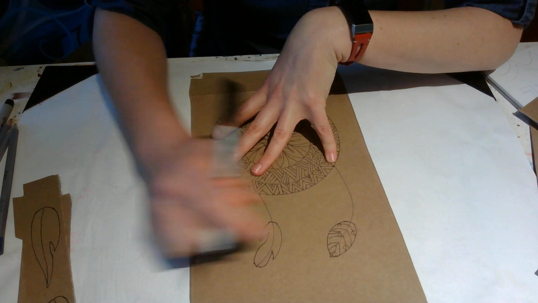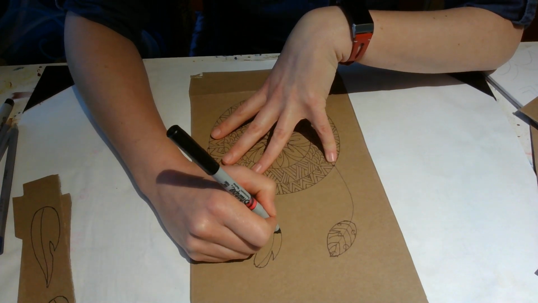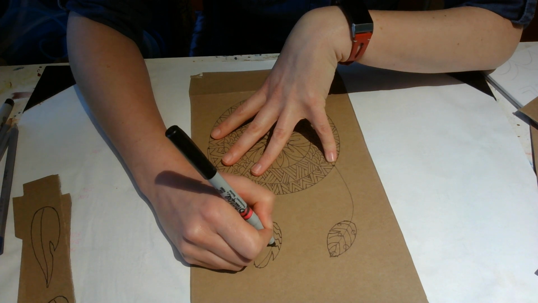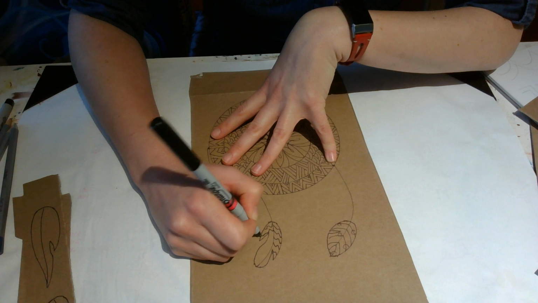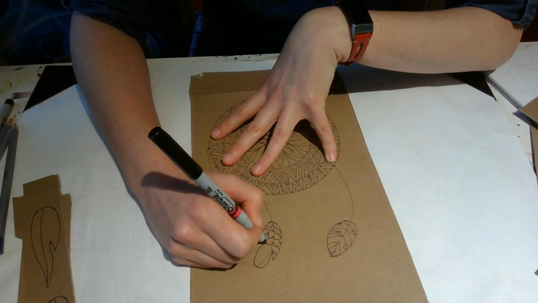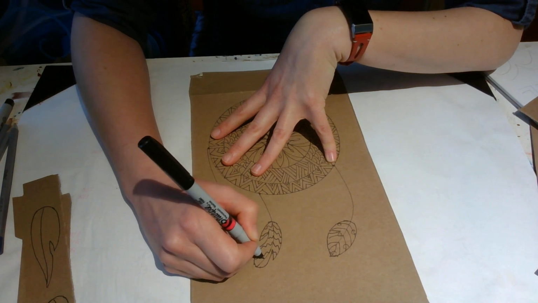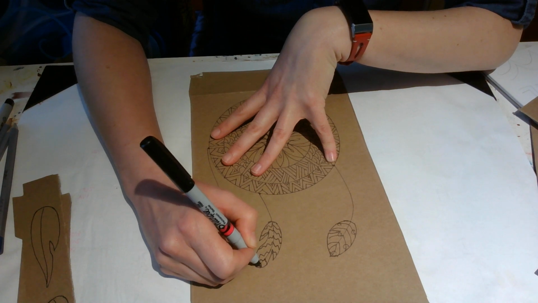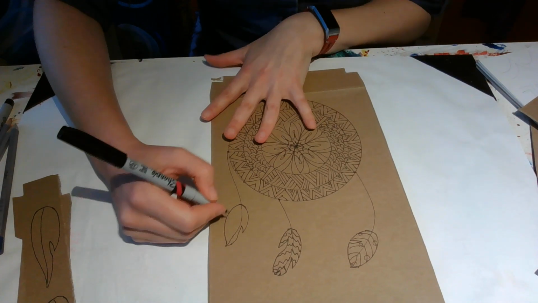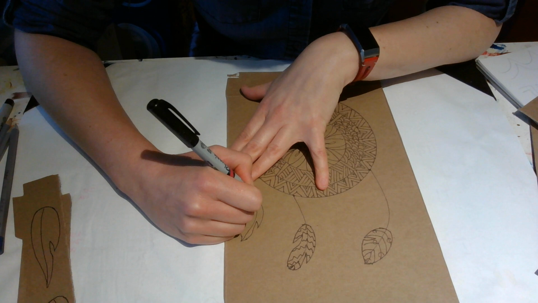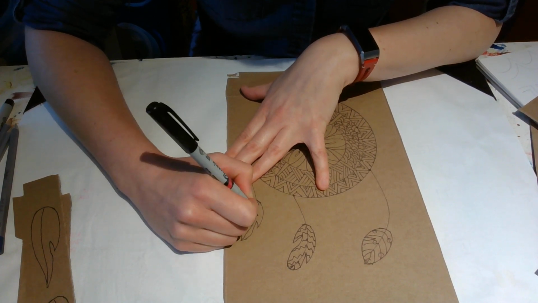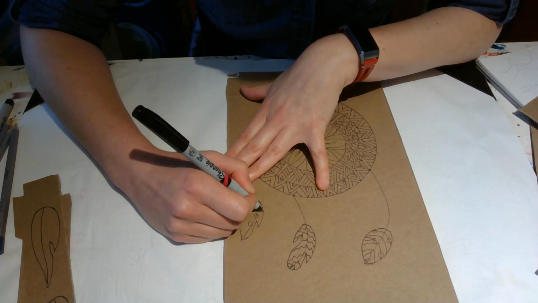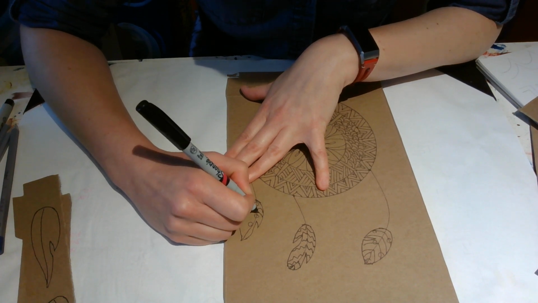I know this feather is pretty different from that one, so maybe I'll do a different type of line. Trying to repeat that line as well as I can. Okay, and how about over for this one? I'm going to bring that idea of the circle shape back one more time. And I'm going to combine these ideas together.